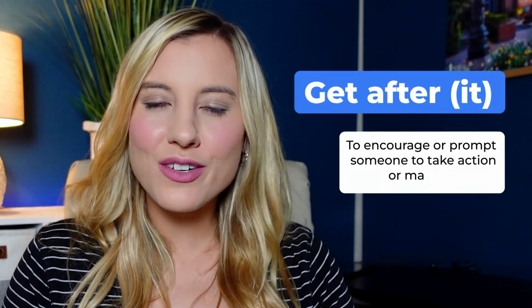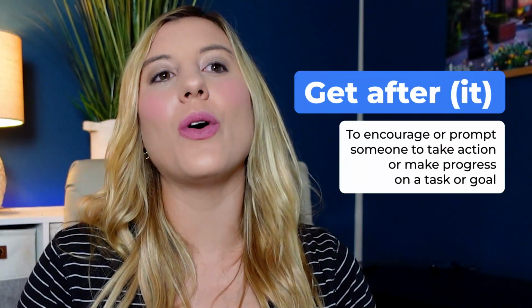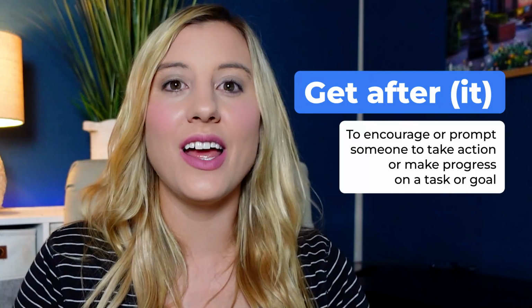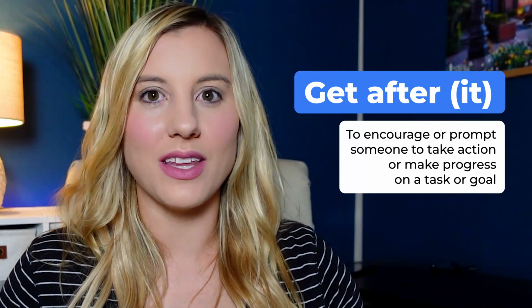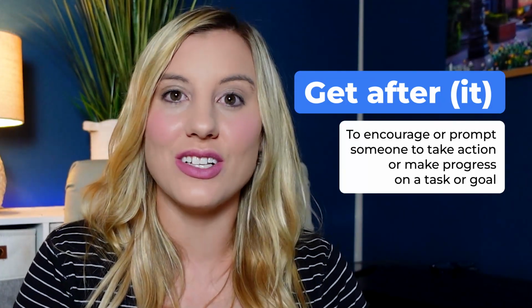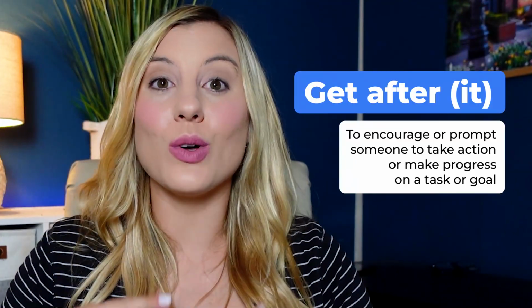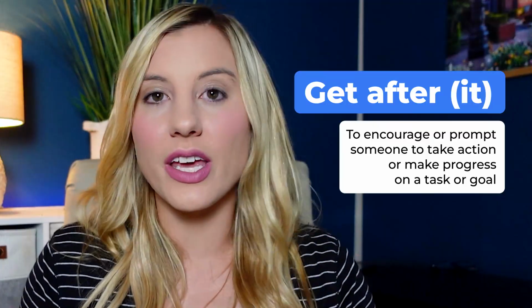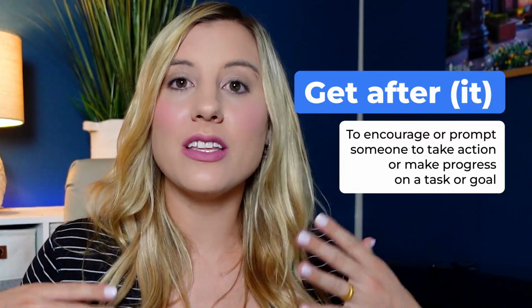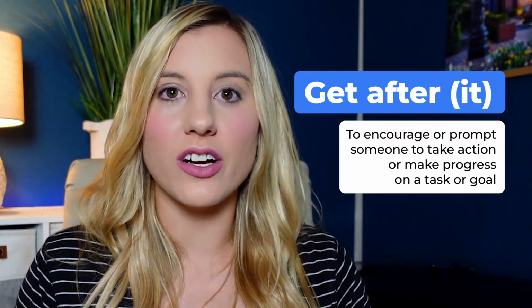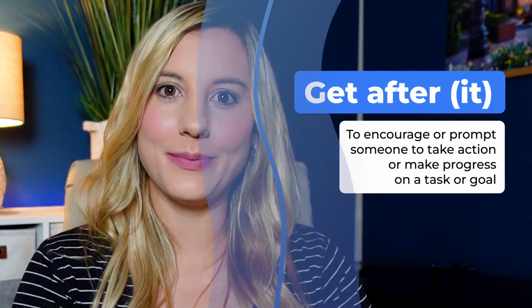To get after someone means that you are trying to encourage someone or a group of people to do something. So you're being really, really encouraging. This phrasal verb is super important in sports. The coach will get after the team if they're not working hard, and they'll say, come on, we can do this, we can win, you guys need to work harder. They're getting after their team.